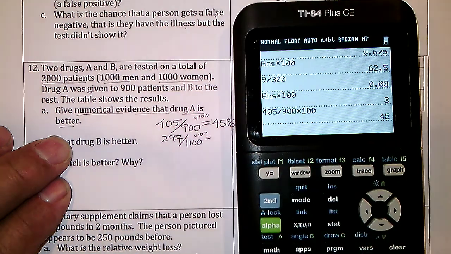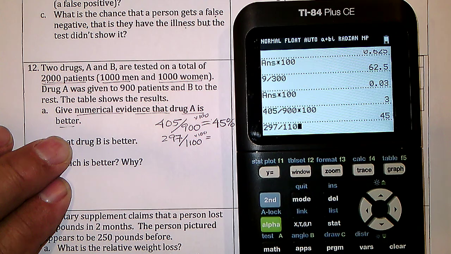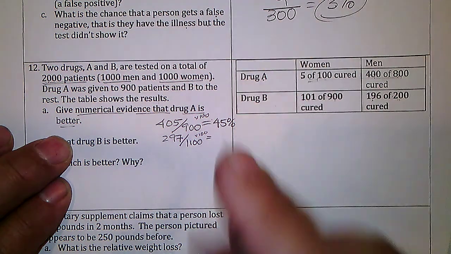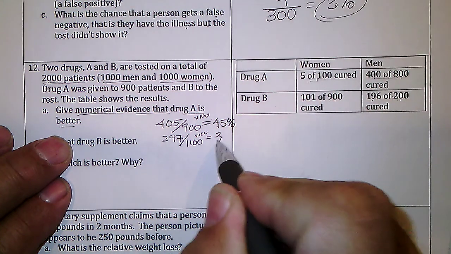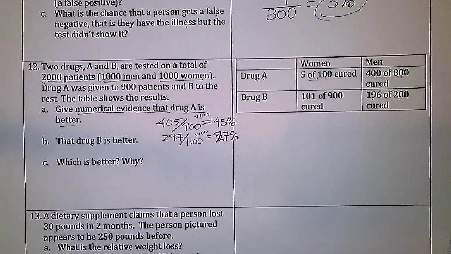So that comes out to be 297 divided by 1100 times 100. Drug B cured 27% on average.